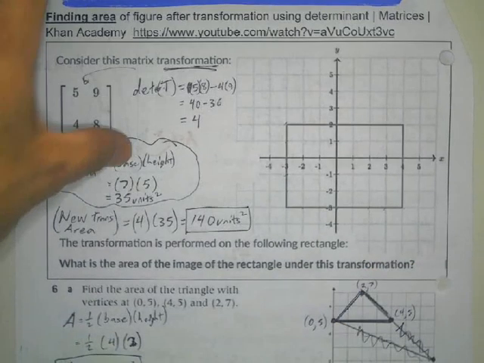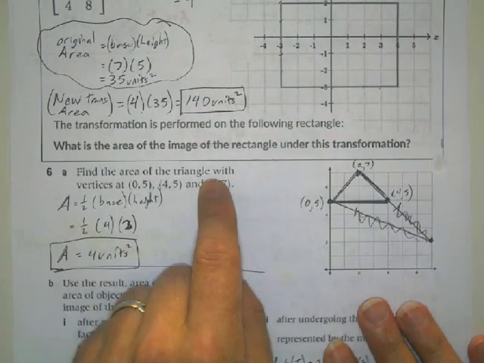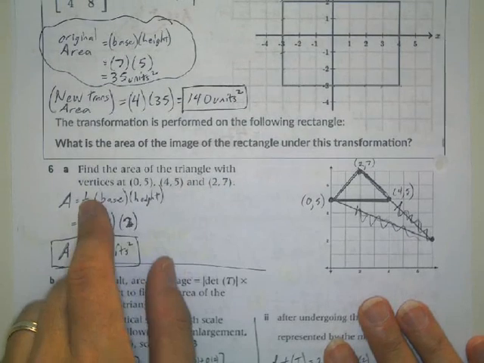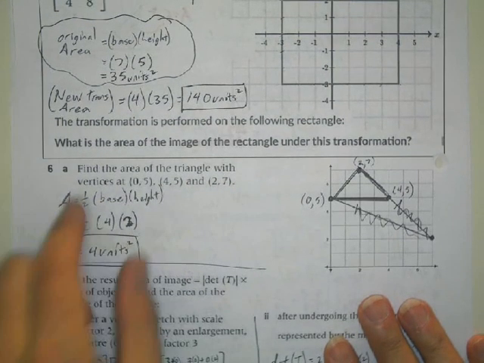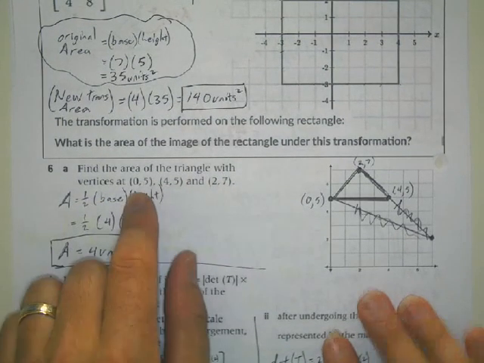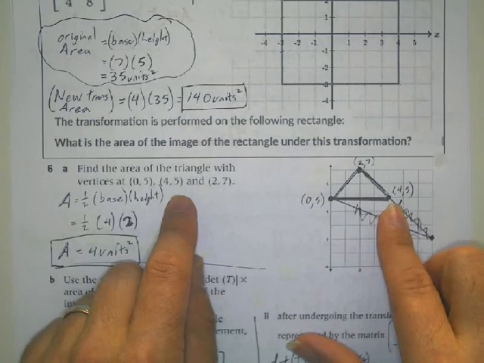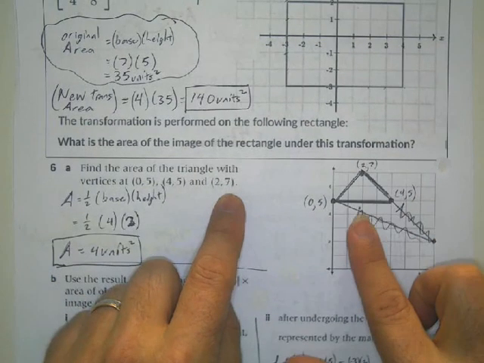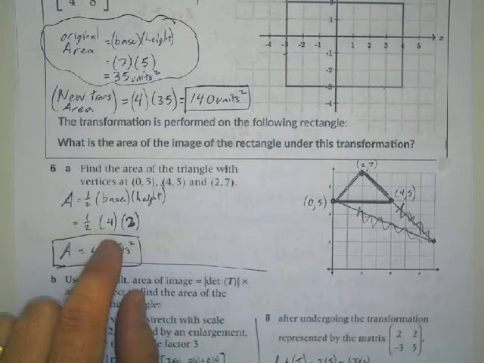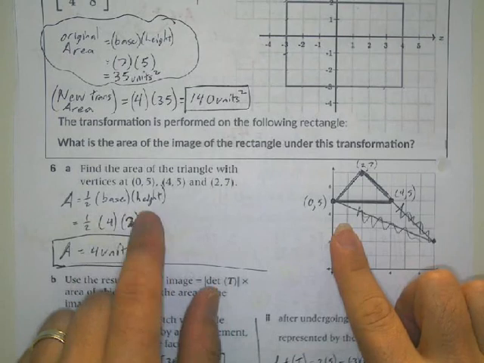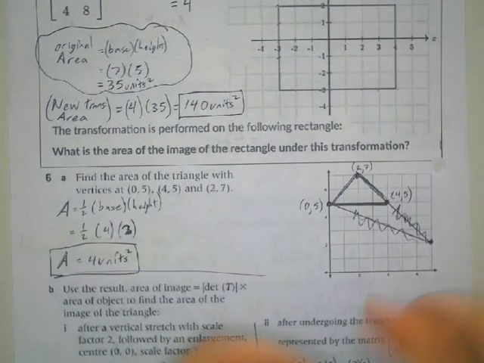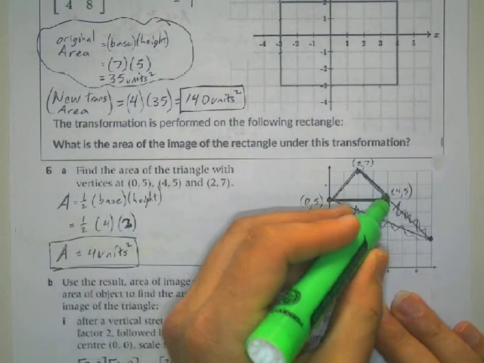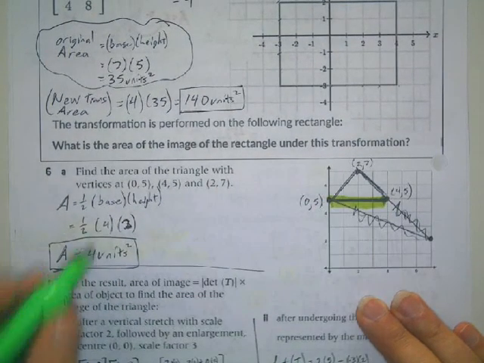Okay. So find the area of the triangle. Now we're going to do some of the problems in the textbook. Find the area of the triangle with the vertices 0, 5, 4, 5, and 2, 7. Okay. So the area of any triangle is half base times height. So this base right here is 4 units.